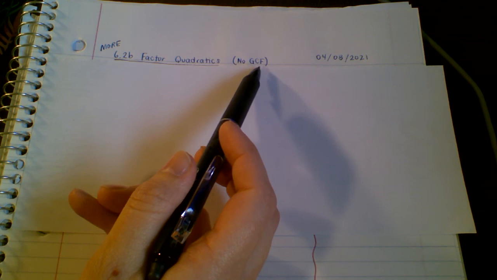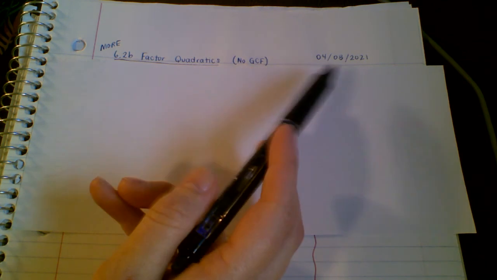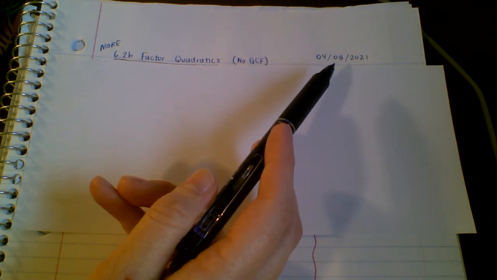So write down the title. We have still 6.2b, still factor quadratics. But today we're going to learn how to factor quadratics when there is no GCF. The date is April 8th, 2021.